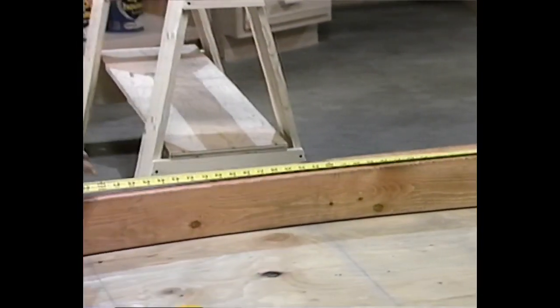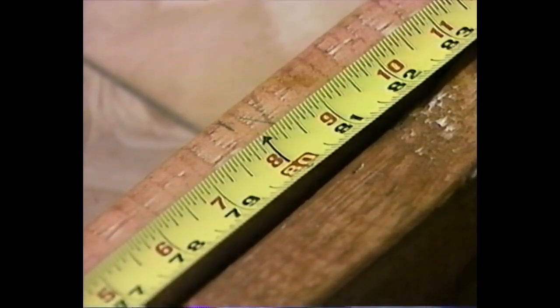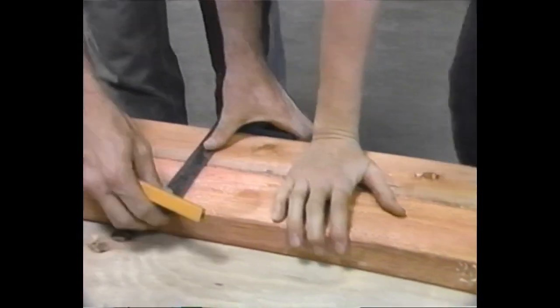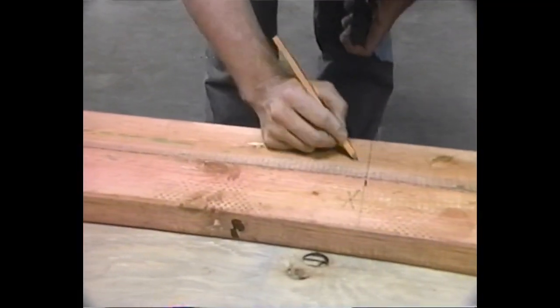Most steel-bladed tape measures come with arrows or highlighted indicators every 16 inches to speed up this task. Then, with a combination square, I draw a line and mark an X to the right side of the line. This locates the stud on the right side of the line.